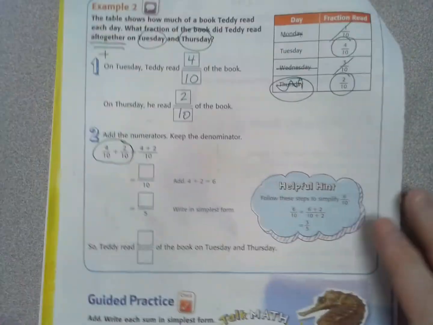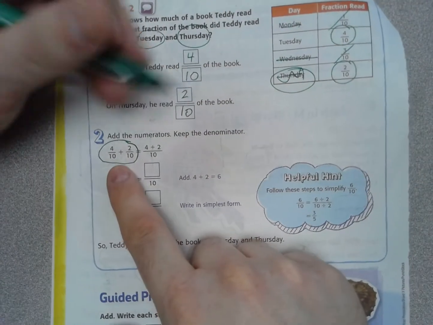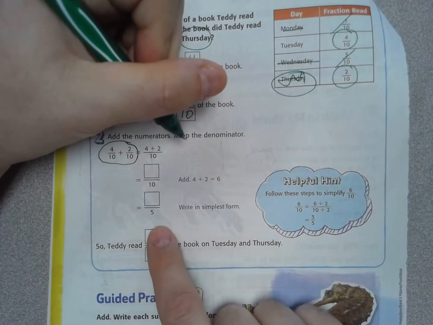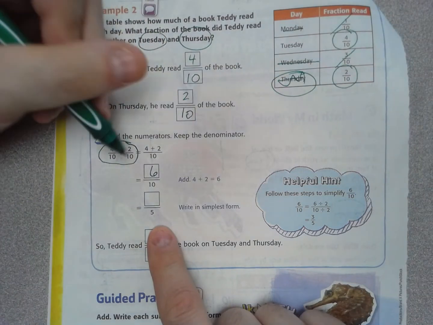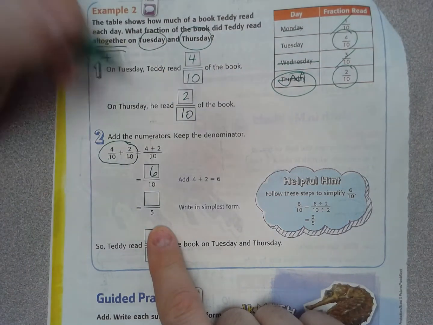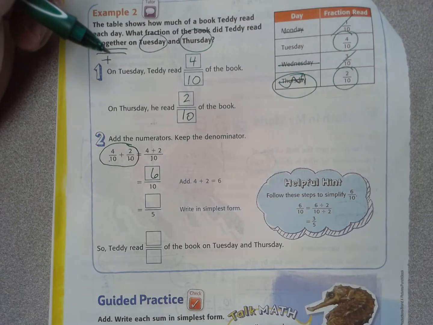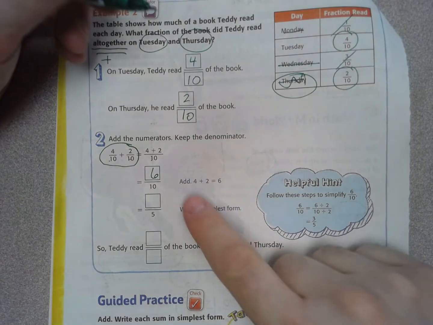So we're going to add the numerators. The numerator is the top number, remember? So you're going to say 4 plus 2, and that's going to equal 6. And we keep the denominator. That's why they have the 10 right there. So 6/10. And now we're going to simplify.